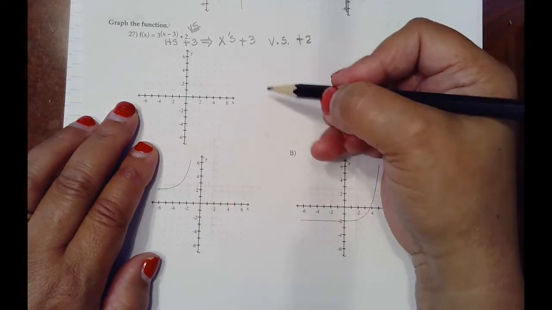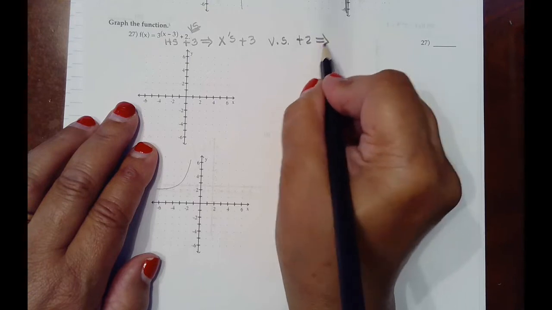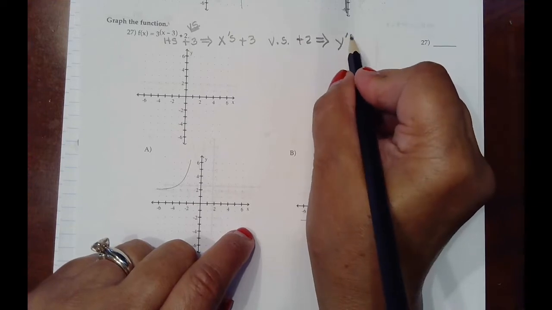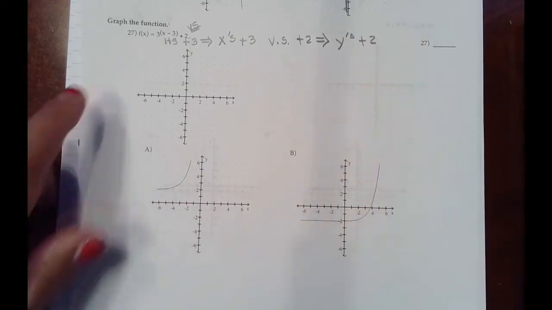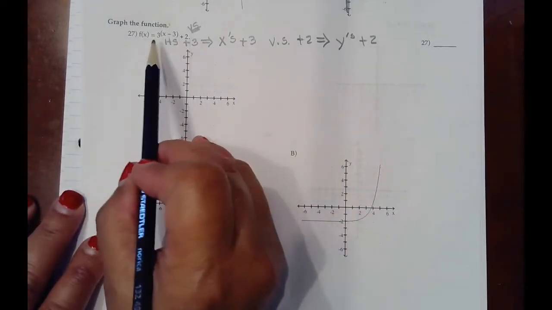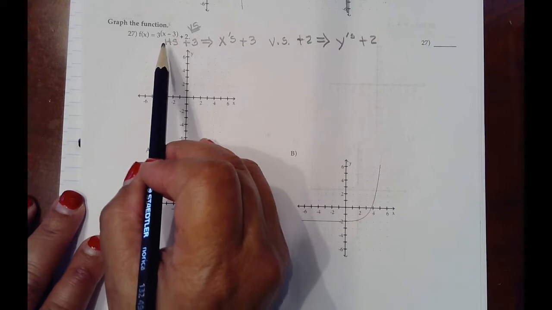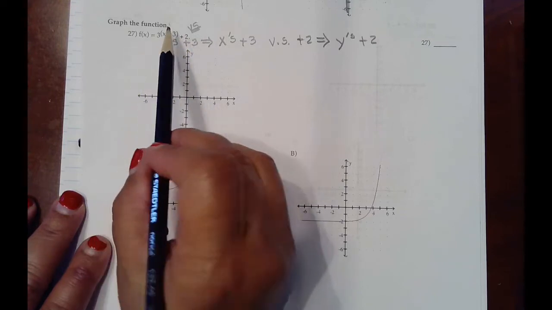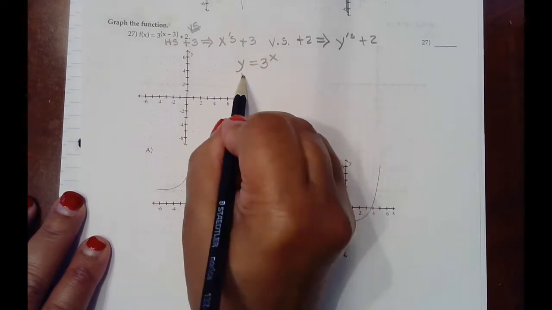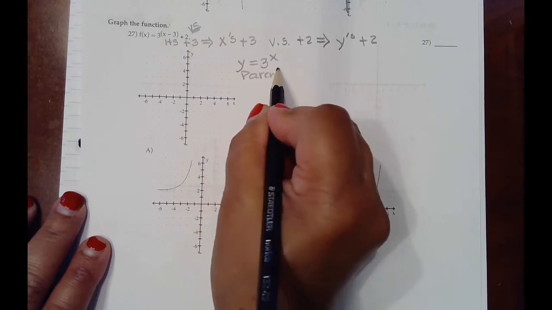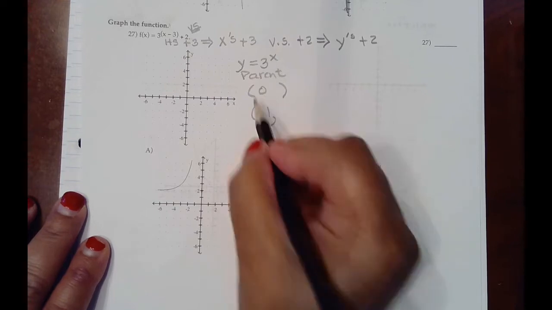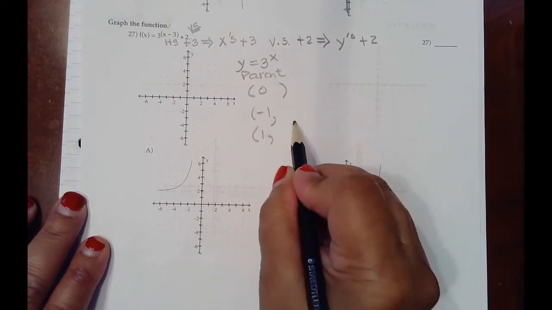Vertical means up and down. Therefore, it is a move that you make. It is something that you do to your y values. You're going to take your y's and add 2. So what you should do is just what I did for problem number 26. Think about this without all the extra shifts that are written here, like the horizontal and the vertical. Just think of it as 3 to the x. Get some points for something simple like that, the parent graph. Very simple to just plug in a 0, a negative 1, and a 1 to get some real basic points.